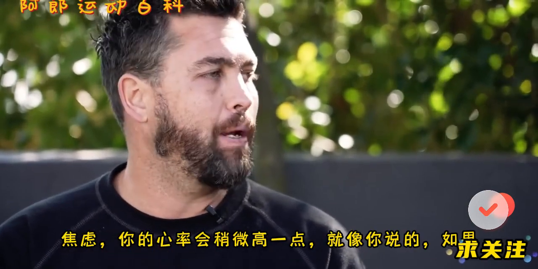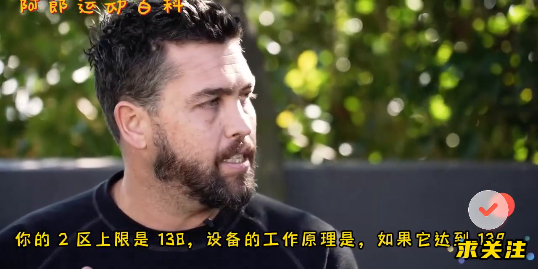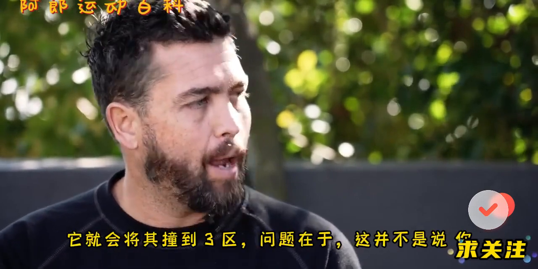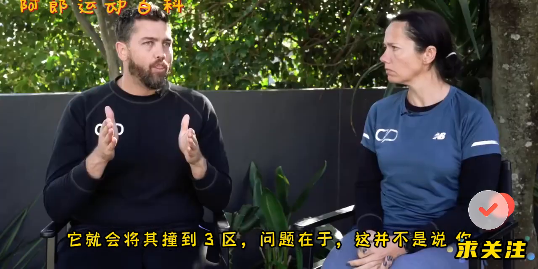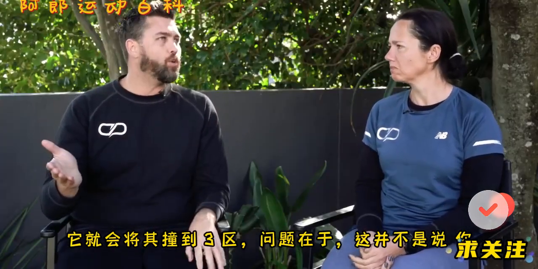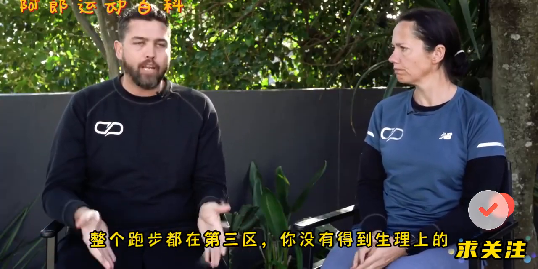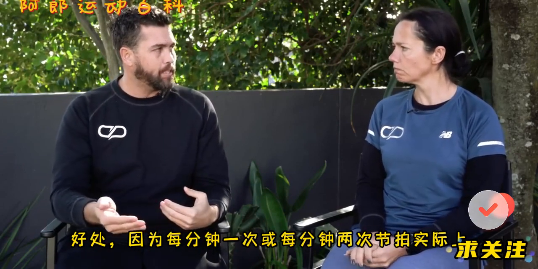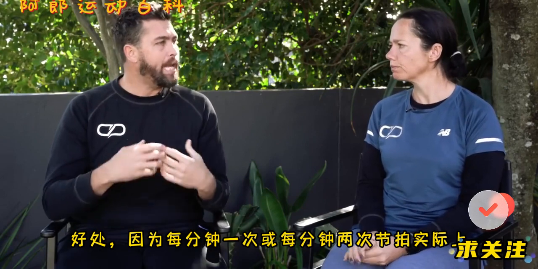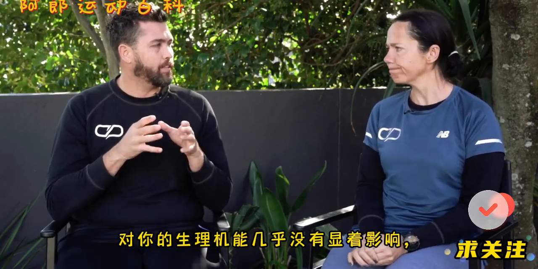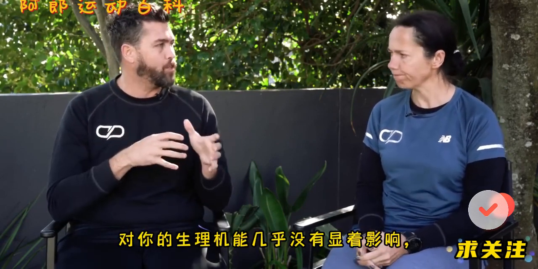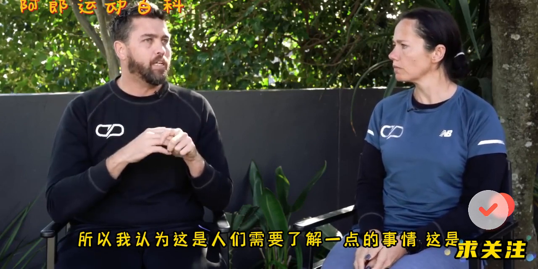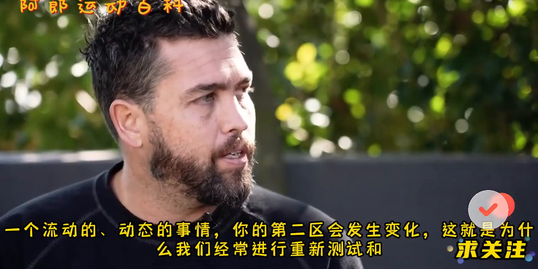And like you say, if the upper limit of your zone 2 is 138, how a device works is if it goes to 139, it bumps it into zone 3. The problem with that is, it's not to say you were doing your entire run in zone 3 and you were not getting the physiological benefits, because 1 beat per minute or 2 beats per minute really has almost an insignificant impact on what your physiology is doing. So I think that's something people need to understand a little bit, that this is a fluid, a moving thing.